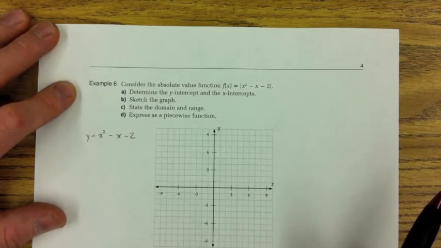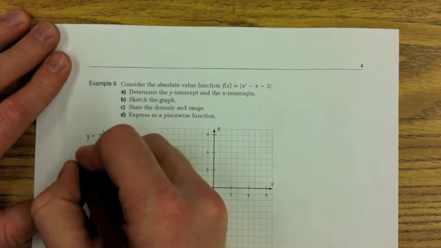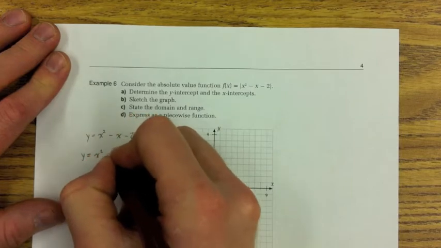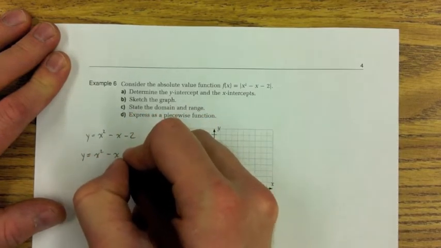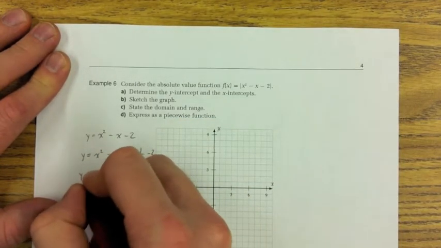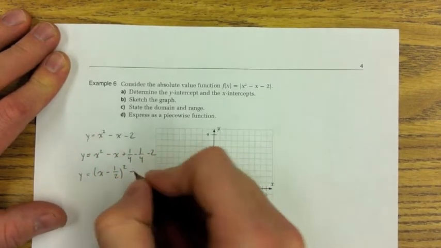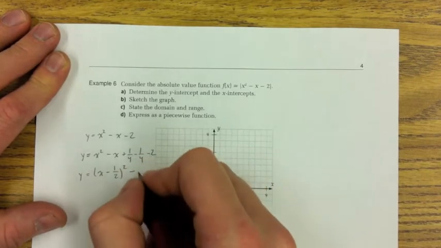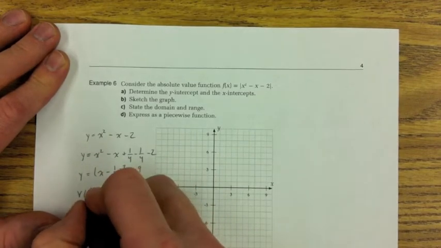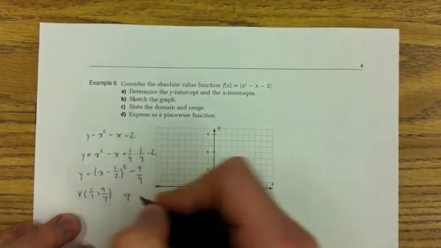If we're going to sketch the graph of this parabola, we probably should complete the square and figure out what the vertex is. So let's see, this is x squared minus x plus 1/4, subtract 1/4, subtract 2. This gives us y is equal to x minus 1/2 squared minus 9/4. Right, so we have a vertex of 1/2 and 9/4, and it opens up, and it's normal in width.